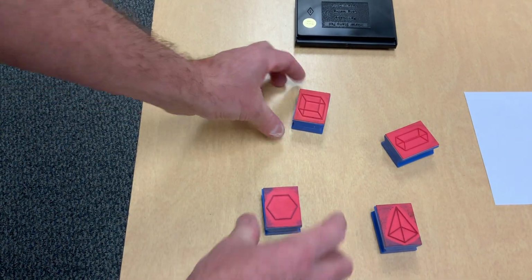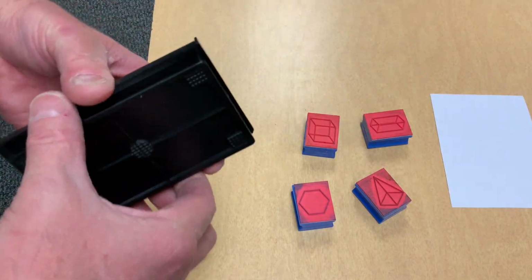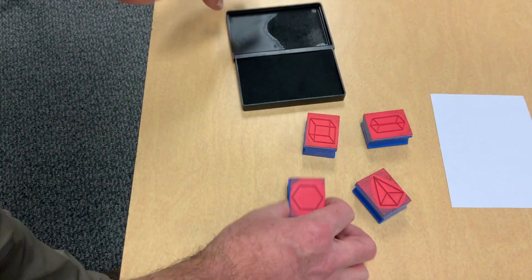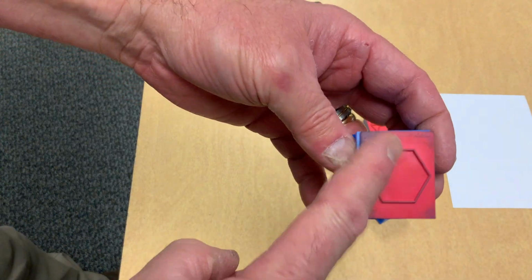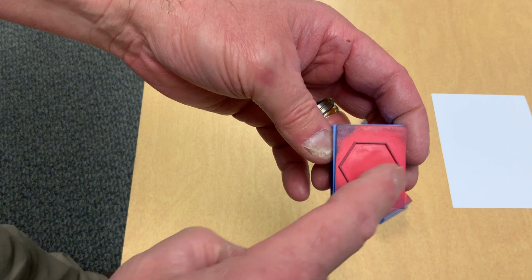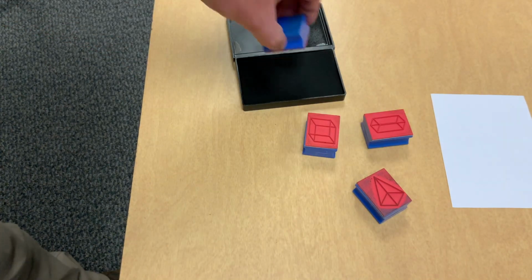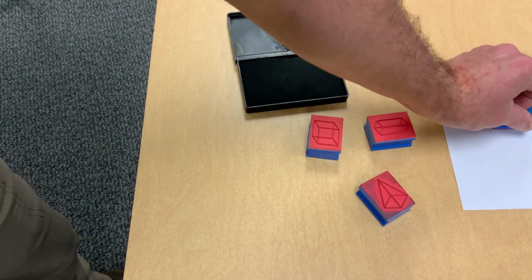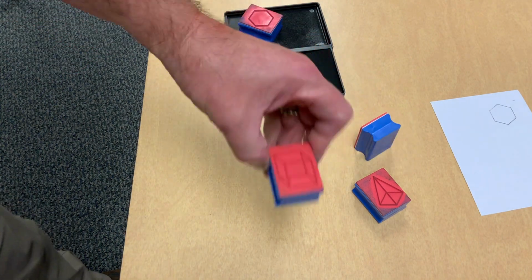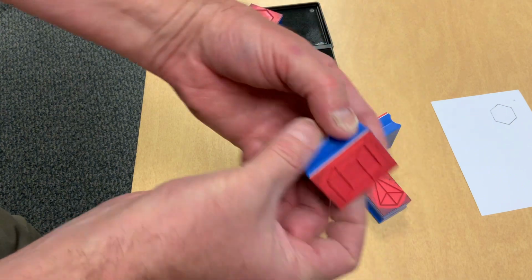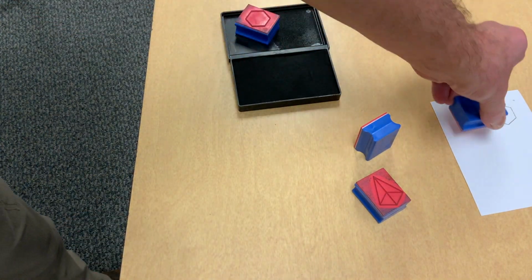More stamps. All right. These stamps are mostly polyhedrons. They're going to represent three-dimensional shapes, okay? This stamp is a polygon. It's a flat surface, closed figure, 1, 2, 3, 4, 5, 6. That there is a hexagon. This little gem, this one is a cube, a three-dimensional representation of a cube.